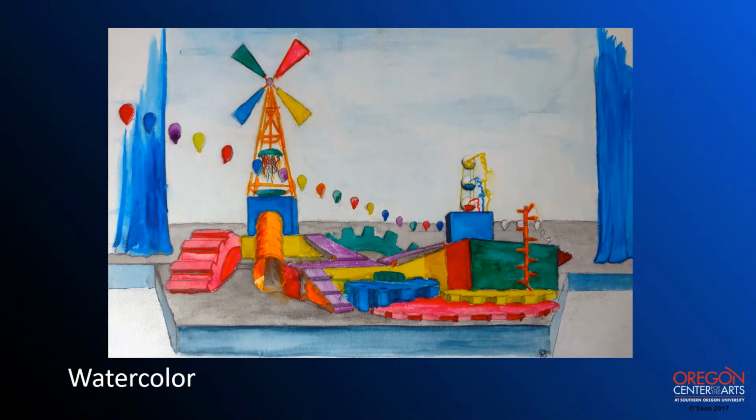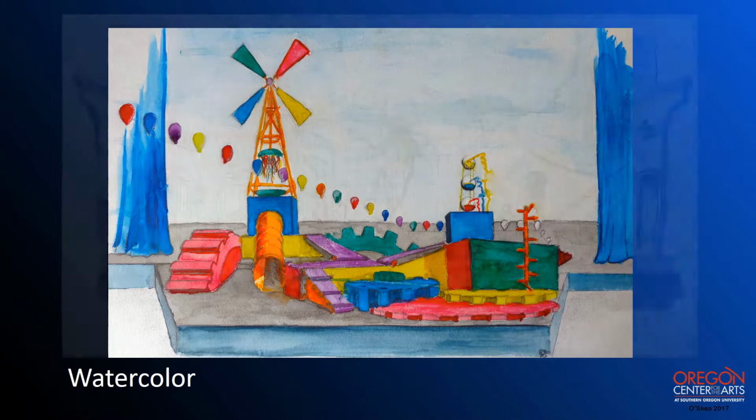I just wanted to throw this one in here. This is the very first rendering I ever did for a show that was actually built. This was the first show I did as an undergrad at the University of Portland called Magic Theater, and it was a children's show where there was a little balloon factory, and we brought in white balloons and they got colored and polished and so on. It was kind of a cute show. But there it is, my very first watercolor rendering.